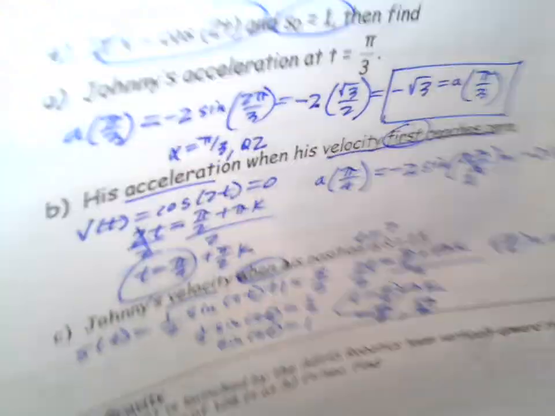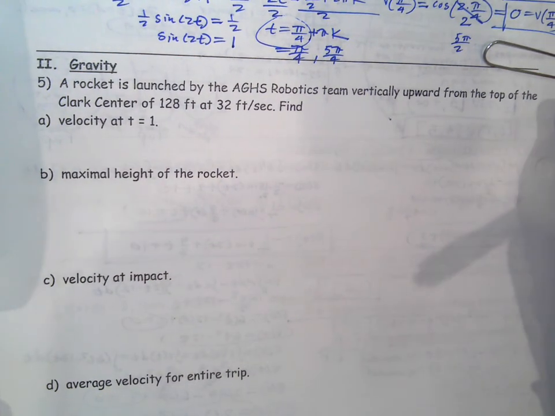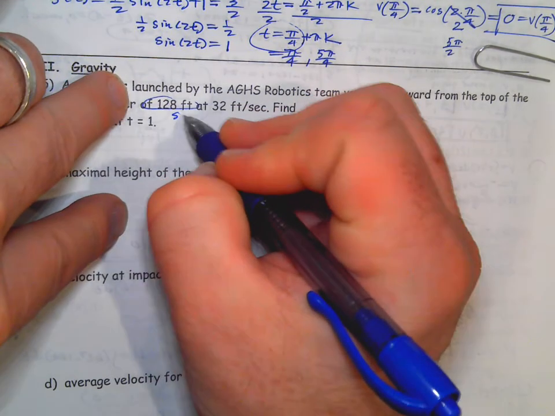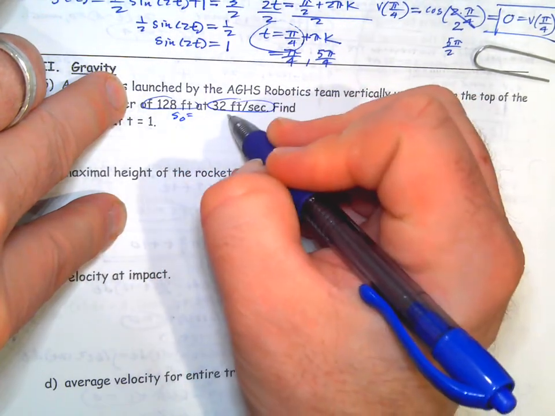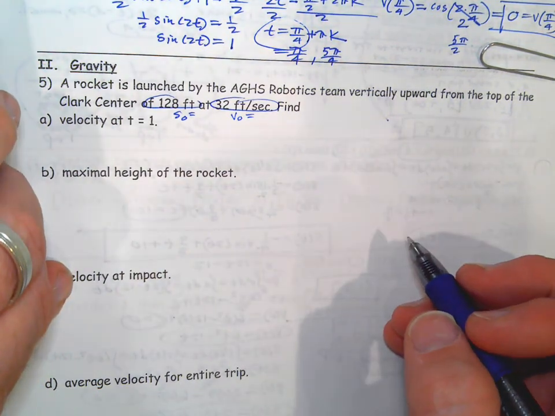Okay, so none of those are gravity problems. So here's your one gravity problem. A rocket is launched by the AGHS robotics team vertically upward from the top of the Clark Center of 128 feet at 32 feet per second. So this is your initial position. This is your initial velocity. And so we should probably just try and find all the equations first.